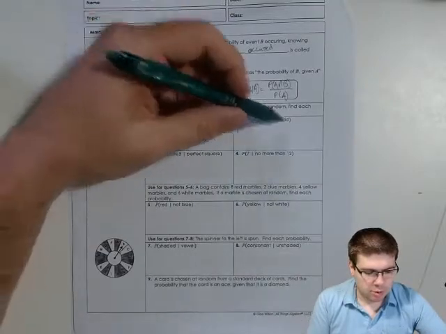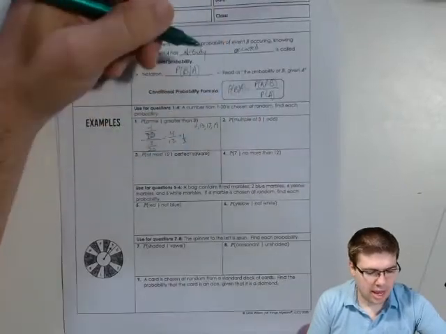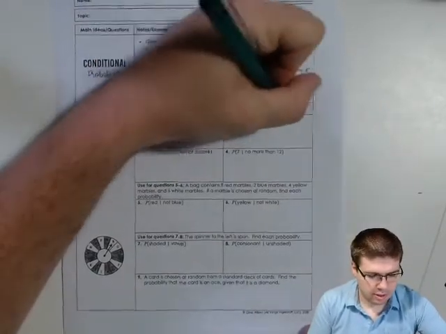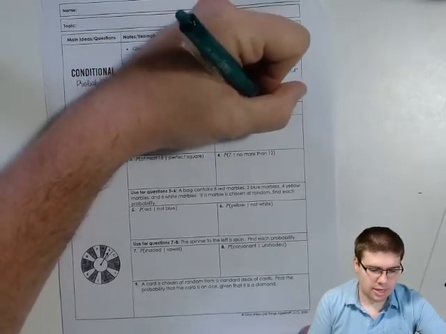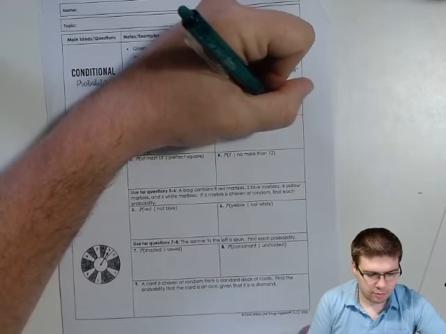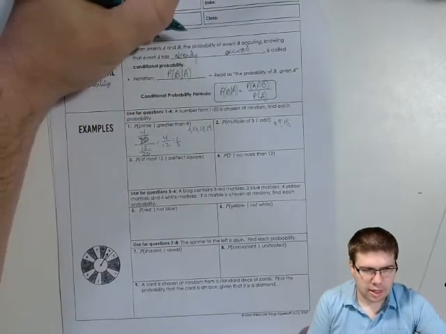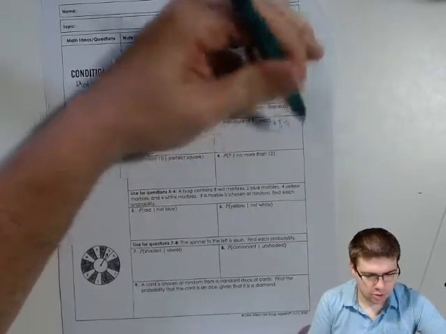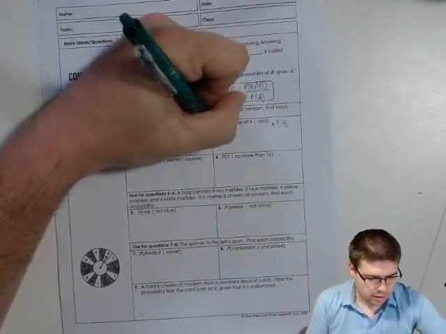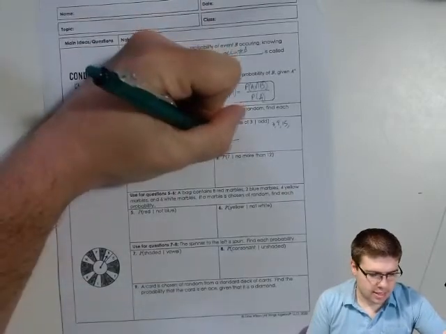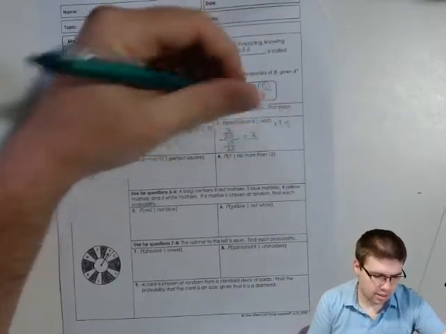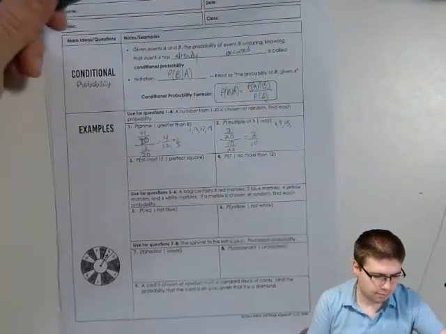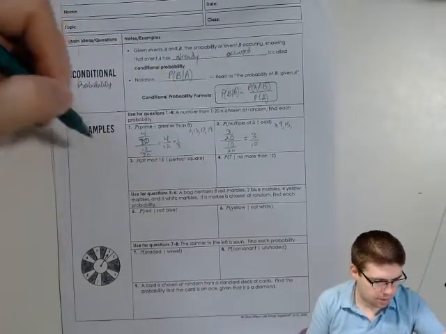How about a multiple of 3 given that it's odd? We can follow the same pattern: multiple of 3 and odd. Let me make a little list here. 3, so not 6, 9, not 12, 15, and not 18, and I guess that's it. So just those 3 out of 20. But then the probability that it's odd is 10 out of 20, and so then that just becomes 3/10. You could think about it as, given that it's odd, out of those 10 odd, we could do 3 out of 10. And that could be decimal or percent as well.